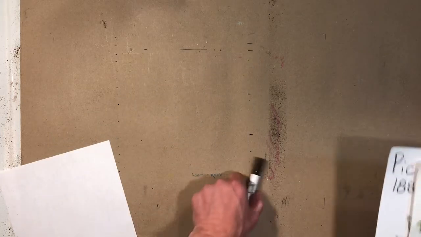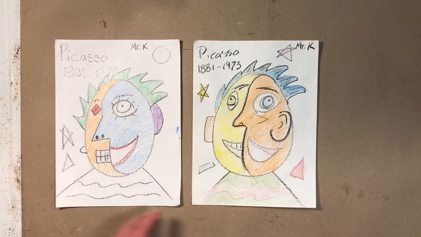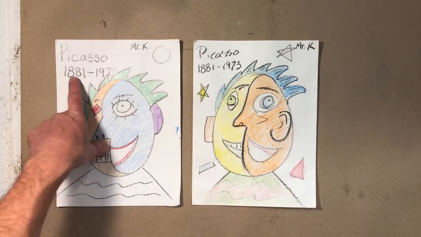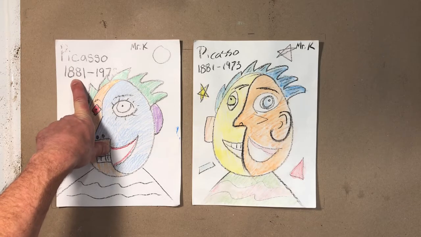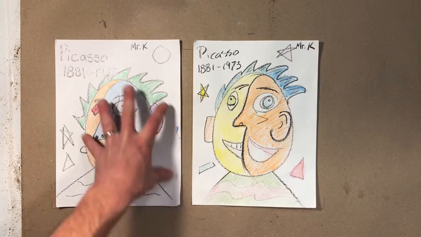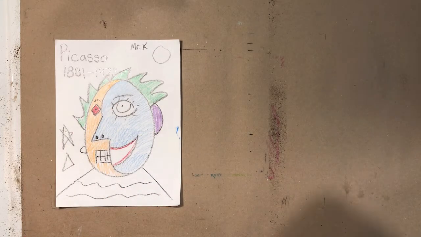What we're going to make today, it's going to look a little bit like this. I have a couple versions of it that I've done before. It's kind of the same drawing twice here. But you can see I've done something pretty similar, but I've changed a few things along the way. We're going to put Picasso, the dates from his life. You're going to put your name in there somewhere, and we're going to make our portrait. Now, a portrait is when you make a picture of a person, and that's what we are going to do in the style of Picasso.